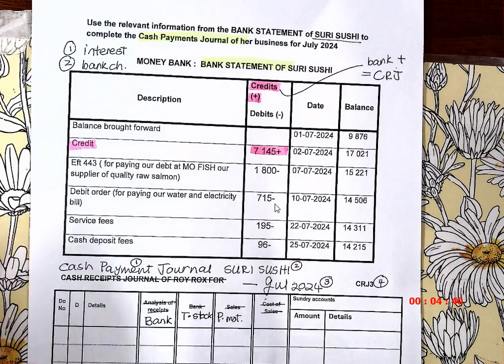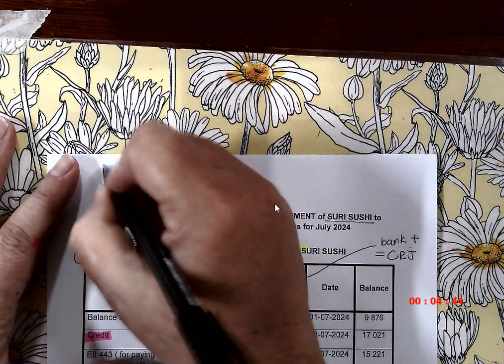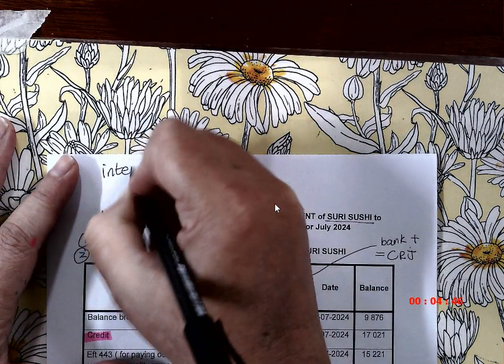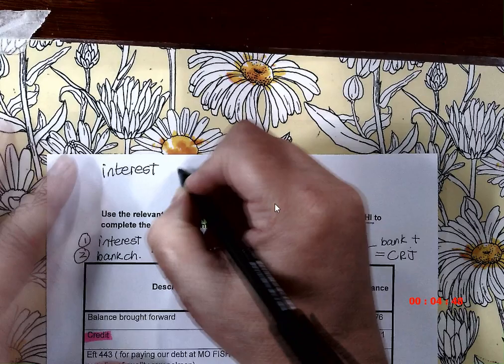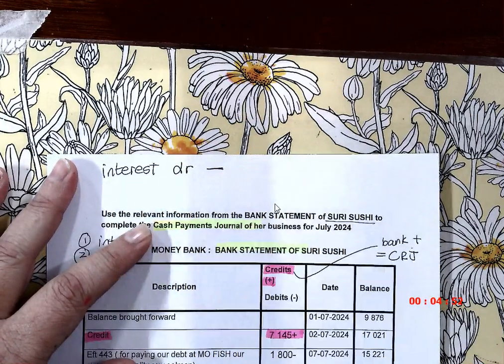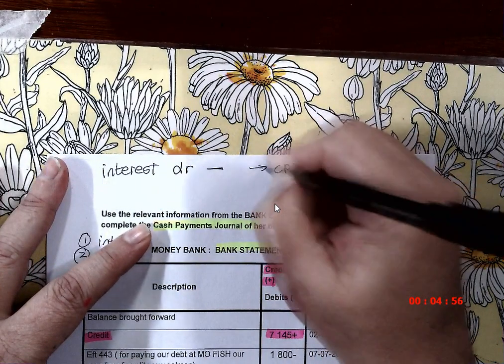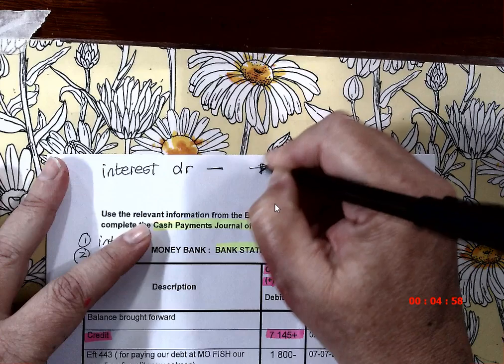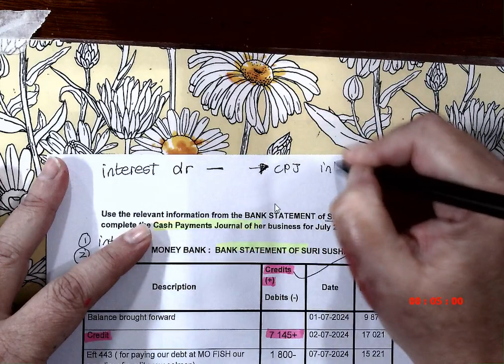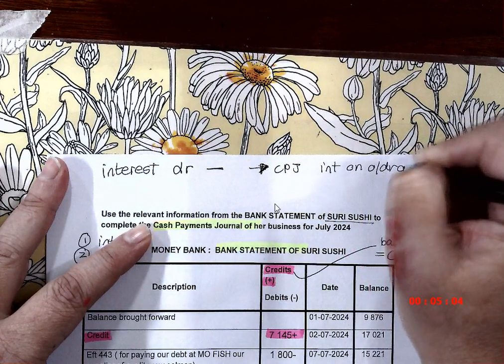So, make a note for yourself, please. If there's interest, and the interest is debit, meaning a minus, it will go to the CPJ, and you will write interest on overdraft. You can write it like this.